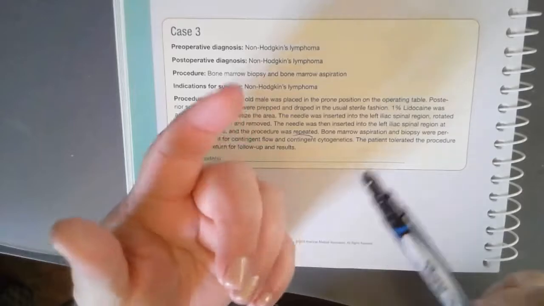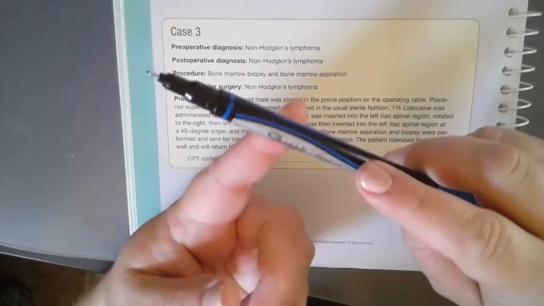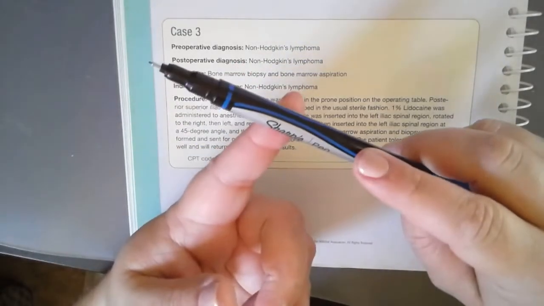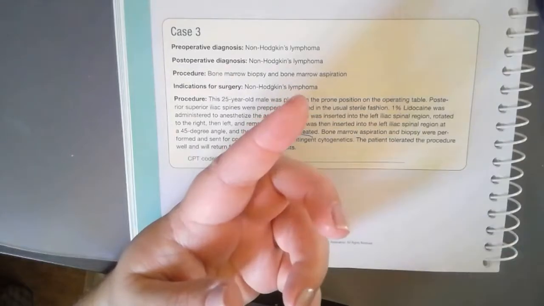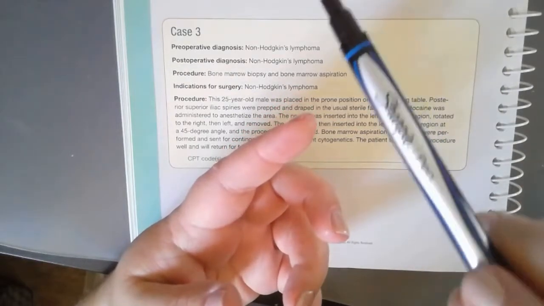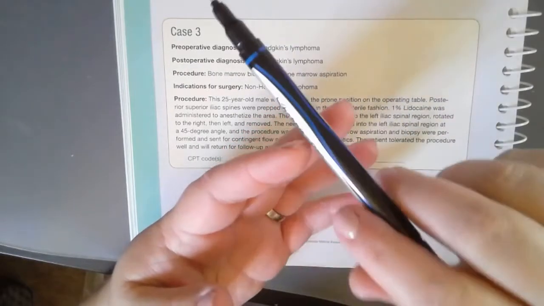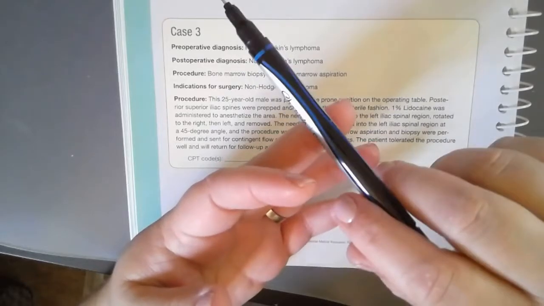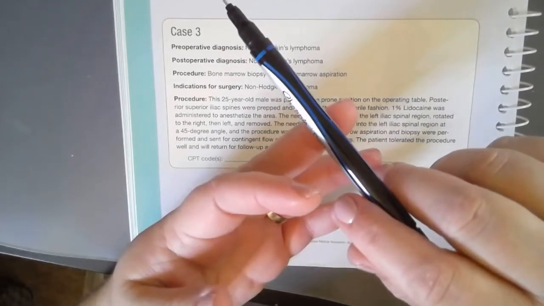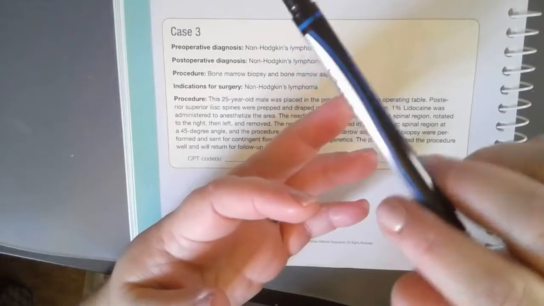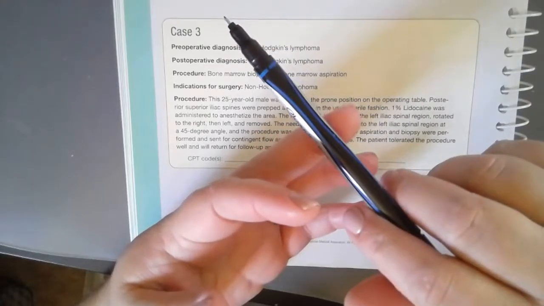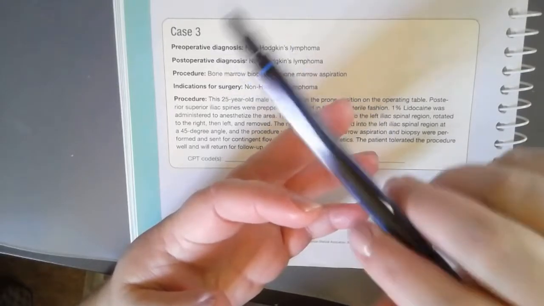So some things that you need to know when you're looking this code up in particular is that there should be guidelines at the beginning of that section in your CPT manual that tell you how many procedures can fall under one code, or how many times that code can be reported for like one 24-hour period.